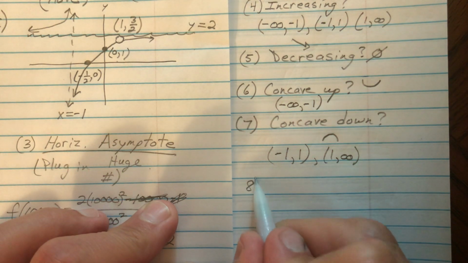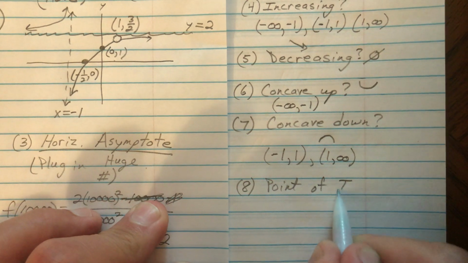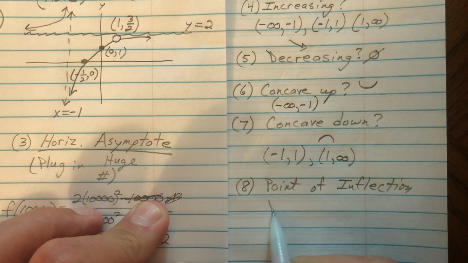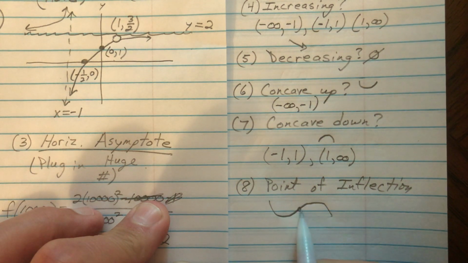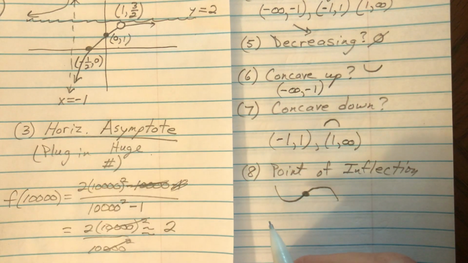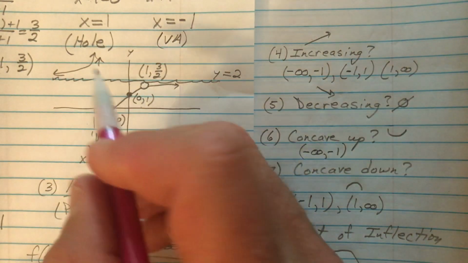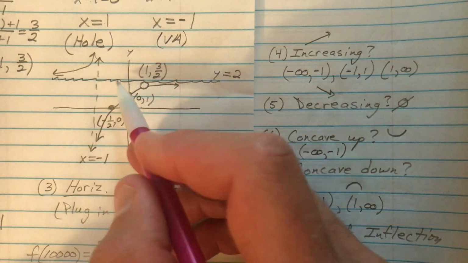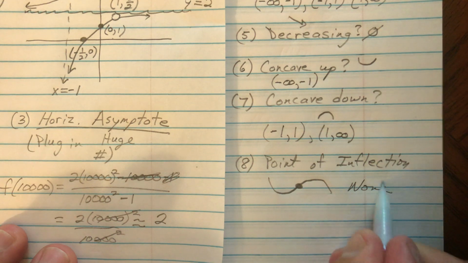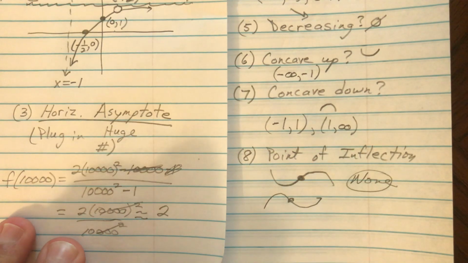Now, if the graph ever changes concavity at a point, it's called a point of inflection. So what that means is, if the graph is concave up and then bends to be concave down, this point where it changes would be a point of inflection. And sometimes you can't really tell what it is on the graph, so you can make a good guess. On our graph, it does change from up to down, but it's not at a point. It's on either side of a vertical asymptote. So we're going to say none. And by the way, it could also be concave down to concave up. These are both points of inflection.